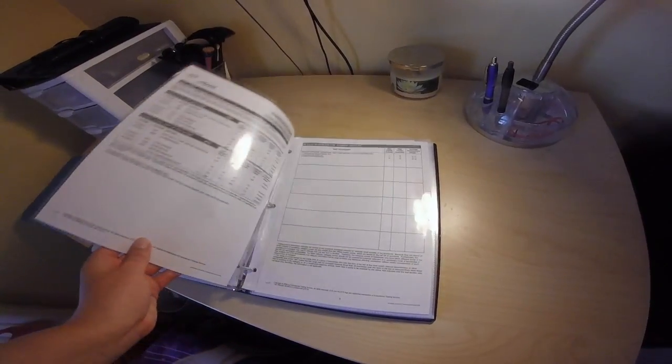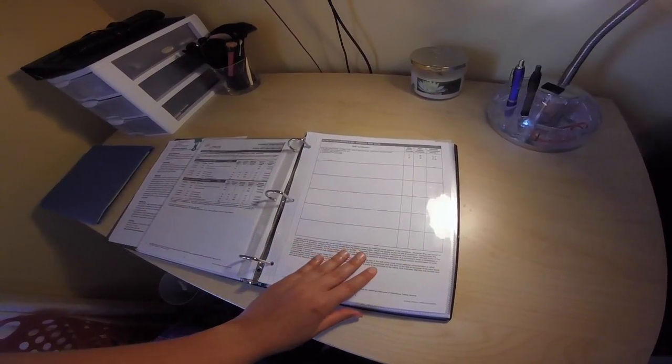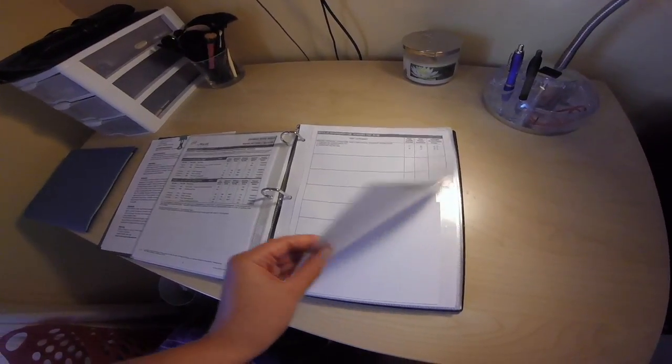Those are my Praxis scores. I'm pretty sure I have on there Praxis 1 and Praxis 2, just to be sure. Those are copies as well.